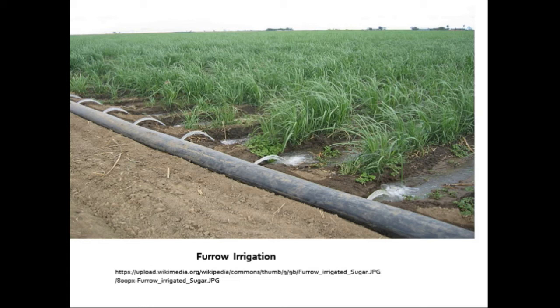Water flowing in the furrow seeps into the soil and spreads laterally to irrigate areas between the furrows. For distribution of water to furrows, the main ditch is placed on the higher side of the field. The size and shape of the furrow depends on the crop spacing, equipment used for the formation of the furrow, and intercultivation.